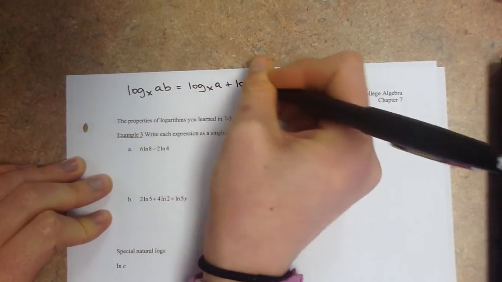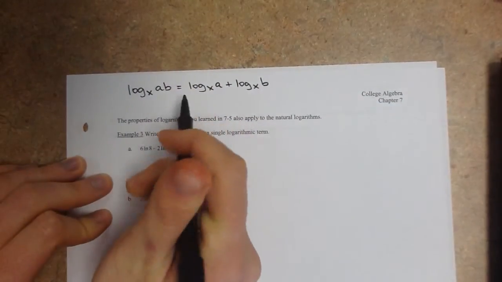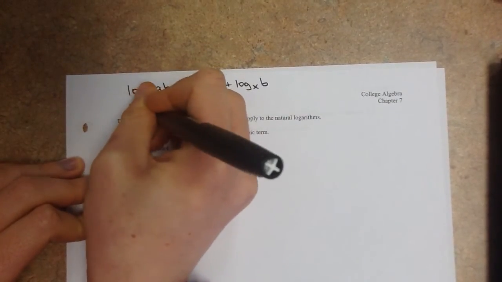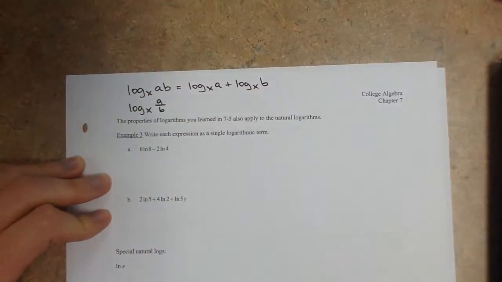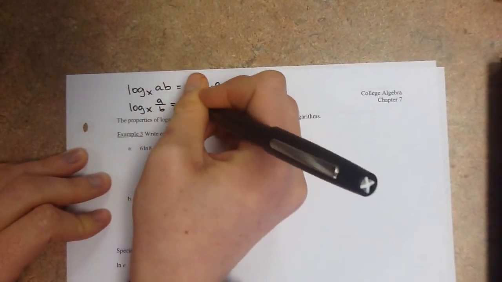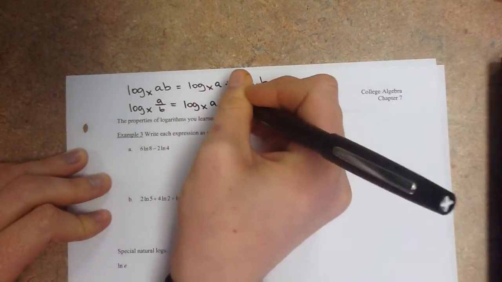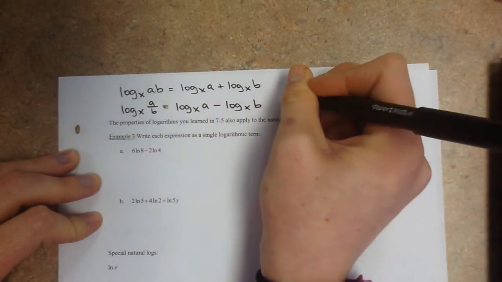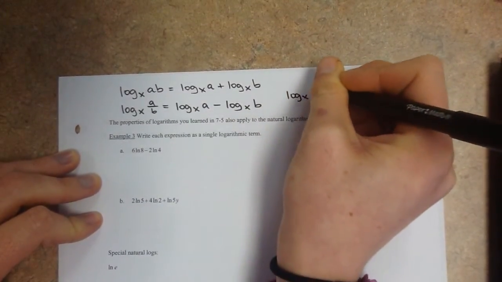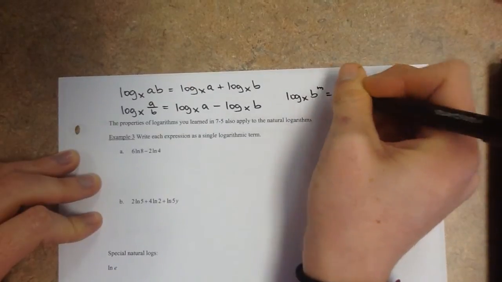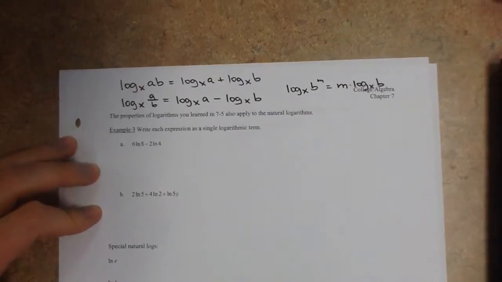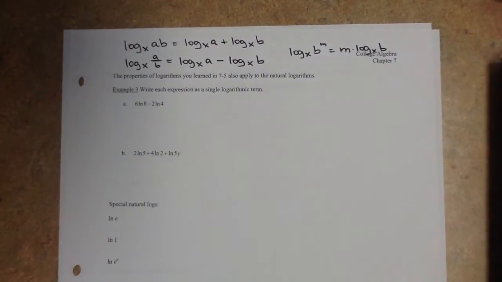So this is the first property. If you've got a product on the inside of a single log, you can write it as the sum of two separate logs. If you've got a quotient on the inside of a single log, you can write it as the difference of two separate logs. And then the third one, if you've got a log expression and your base has an exponent, you can move the exponent out front and write it as a coefficient. Okay, just like that. I just want to have them there for reference so that when doing these properties, we can look right back at them.